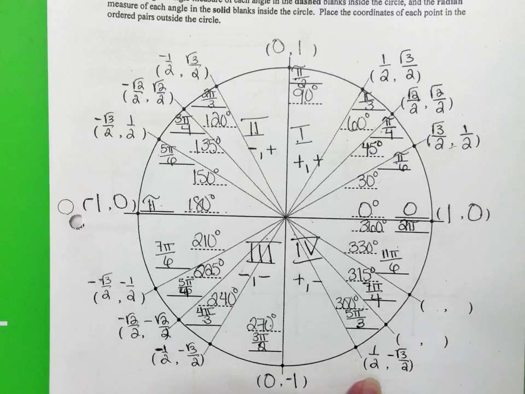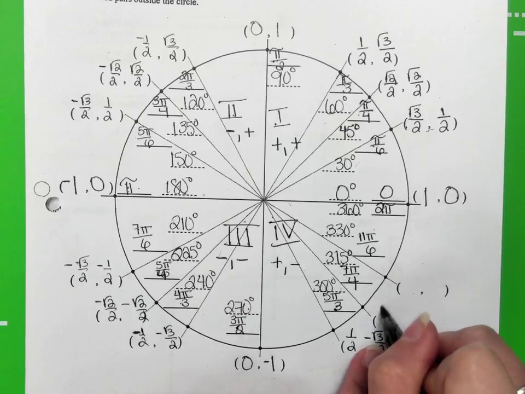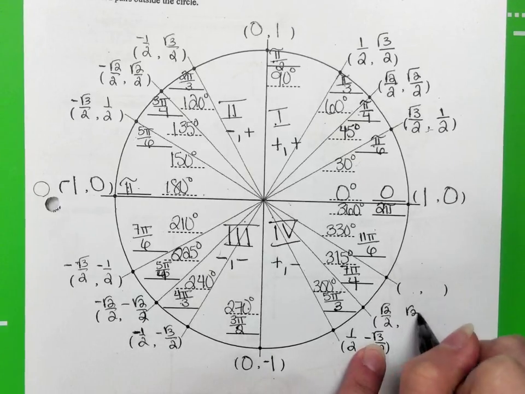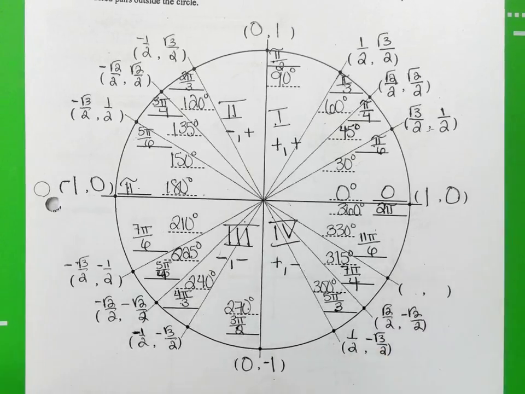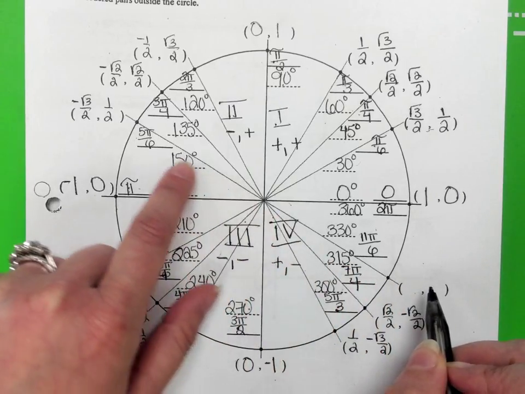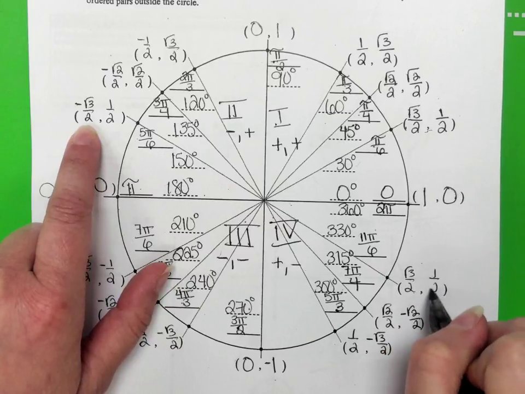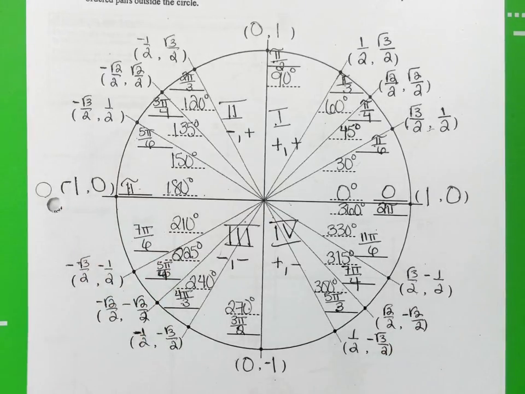But in the fourth quadrant, the y value was negative. All right, in the middle one, square root of 2 over 2 and square root of 2 over 2, but the y value is negative in the fourth quadrant. And then the last one, if you need to, follow that line up. It's the square root of 3 over 2 and the 1/2, but the 1/2, the y value is negative. And there's your unit circle, ladies and gentlemen.